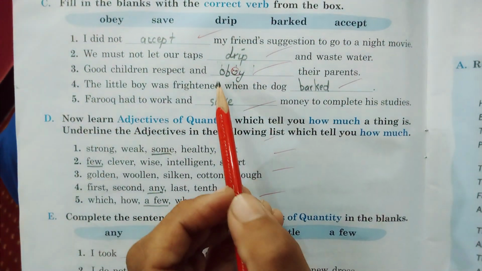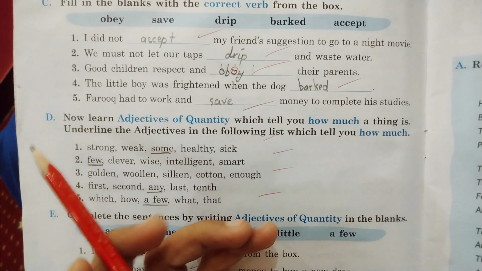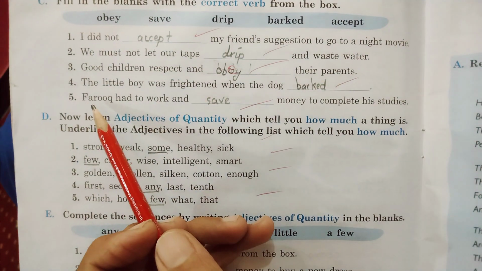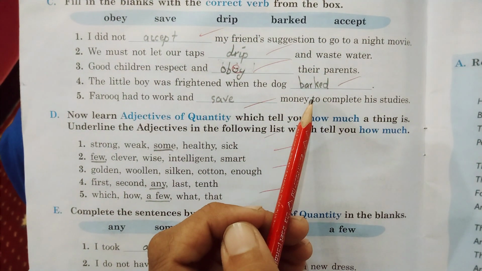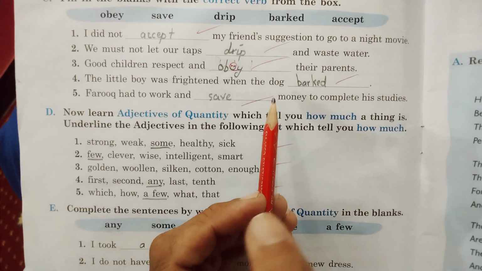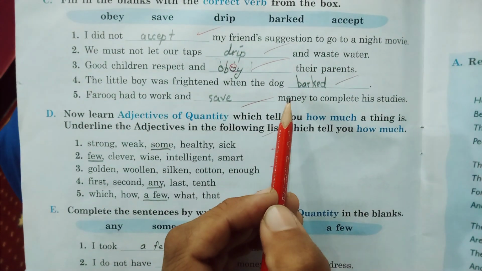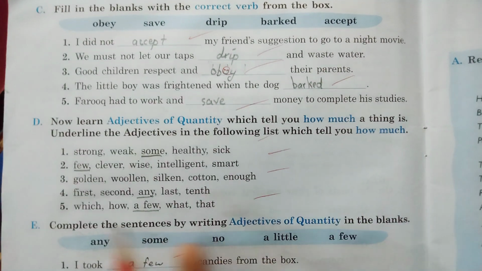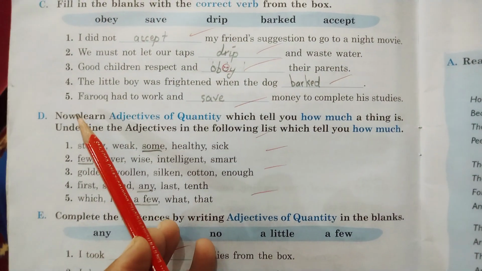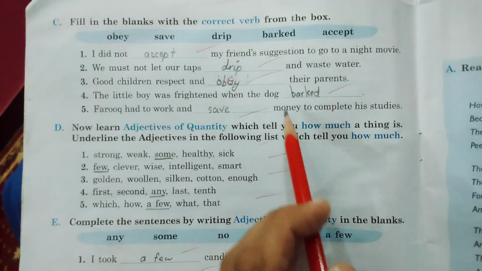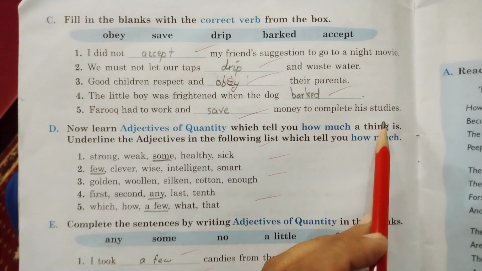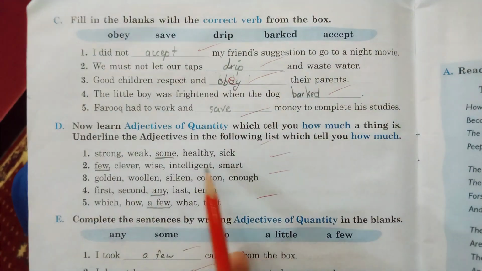Number 3. Good children respect and dash their parents. Obey. Number 4. The little boy was frightened when the dog dash. Barked, not saved. Number 5. Farooq had to work and dash money to complete his studies. Save.